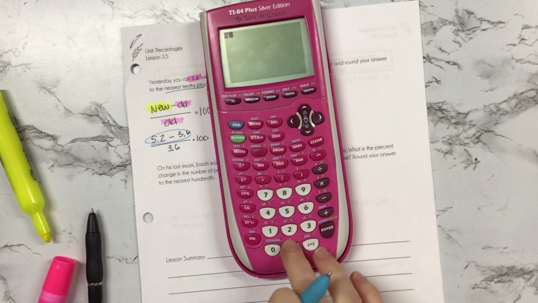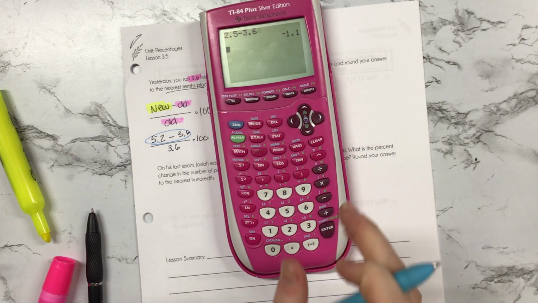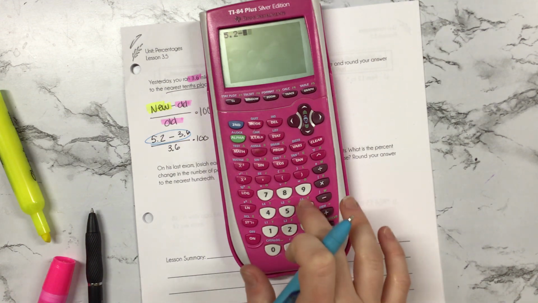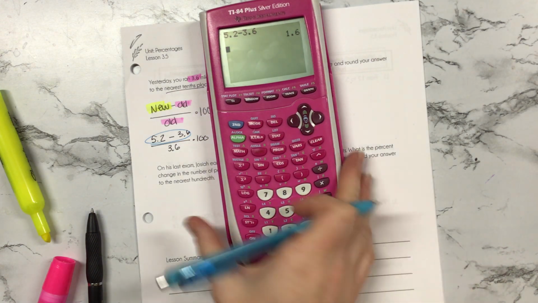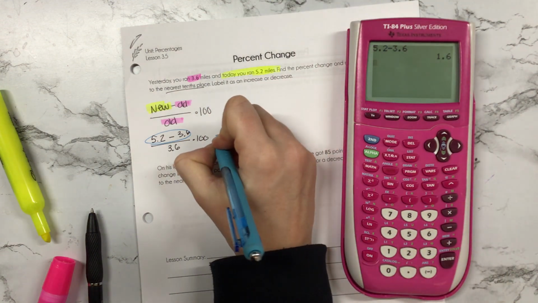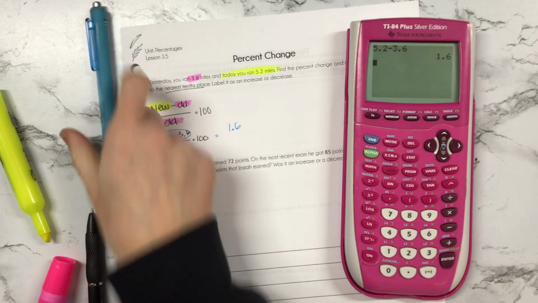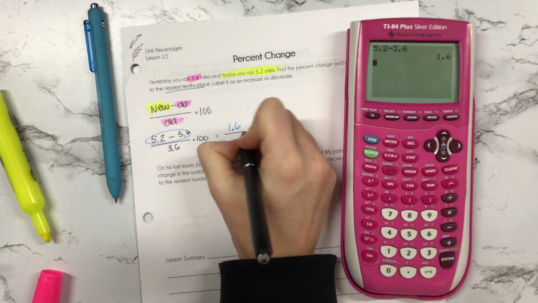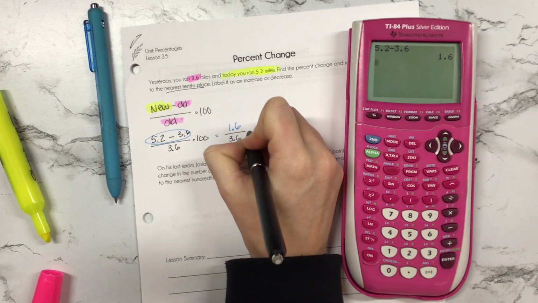So I'm going to do 5.2 minus 3.6. Oops. Is 1.6. Everything other than the step I just did is going to stay the same.